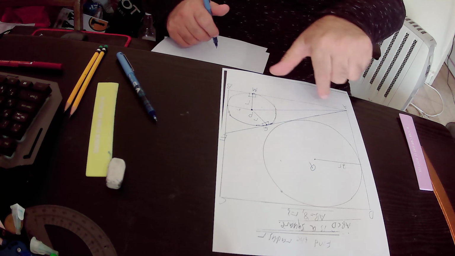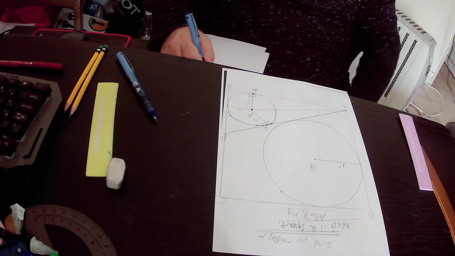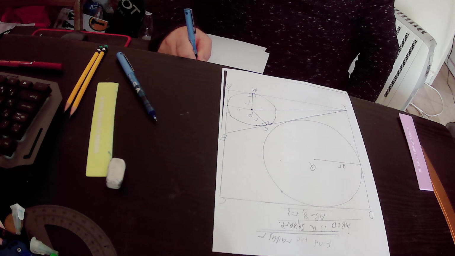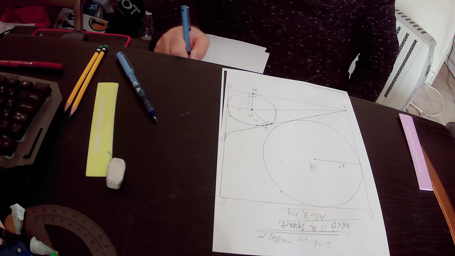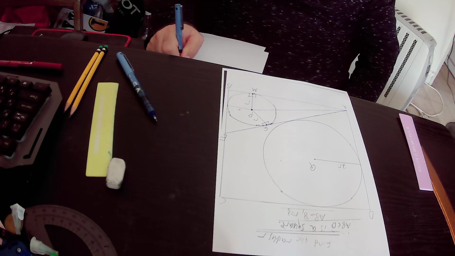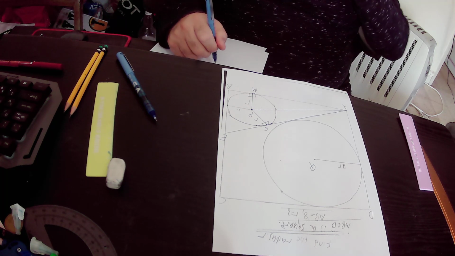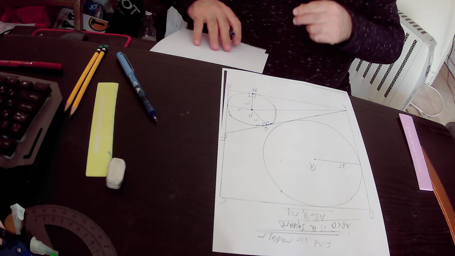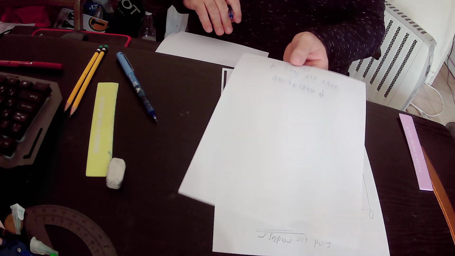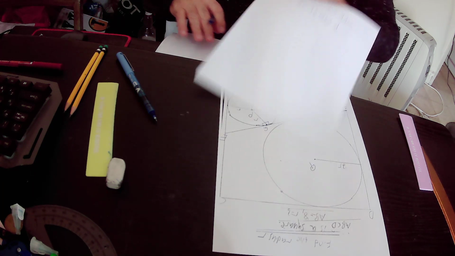First of all, we know that AM equals AG according to rule number 2.